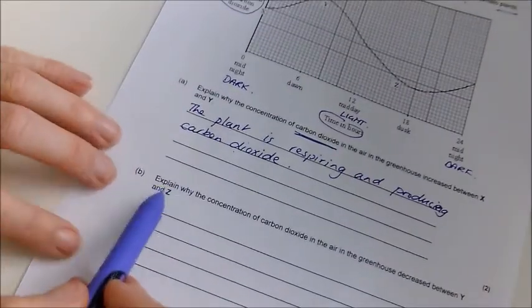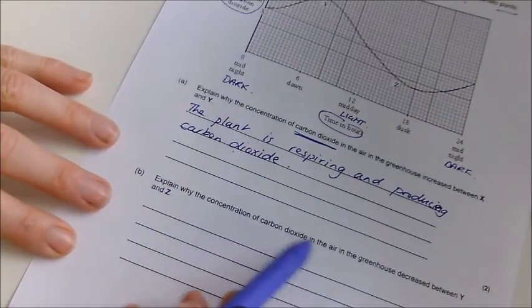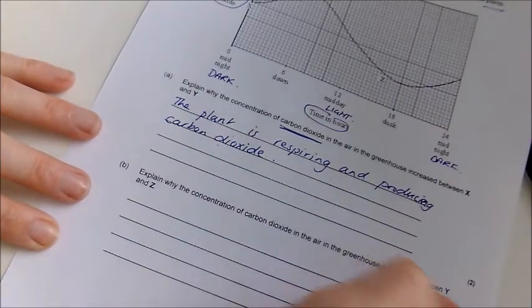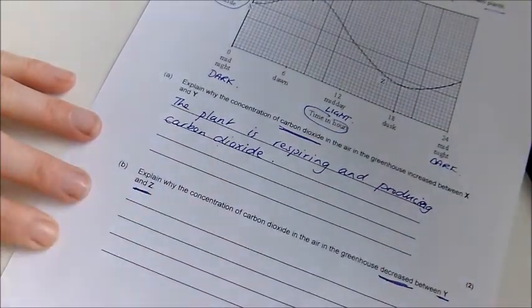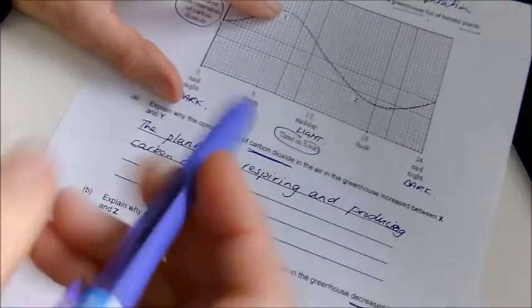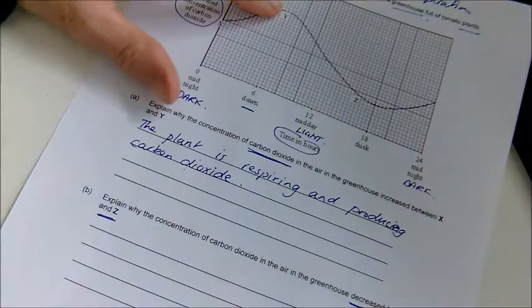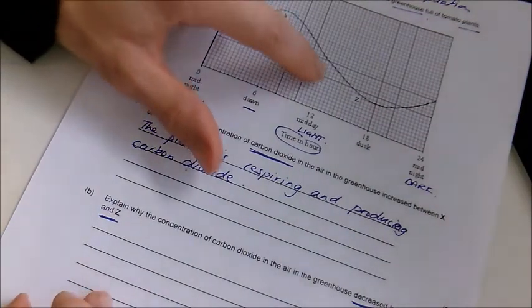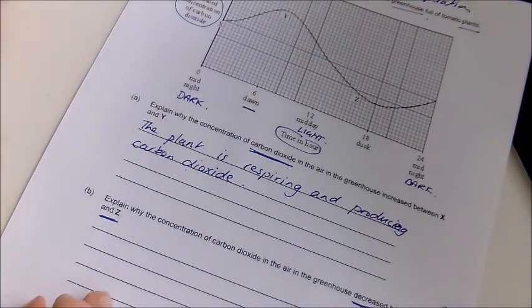Now then it asks me, explain why the concentration of carbon dioxide in the air decreased between Y and Z. So I go back up here. I've got Y, dawn is the beginning of the day, and then it's going into late afternoon.